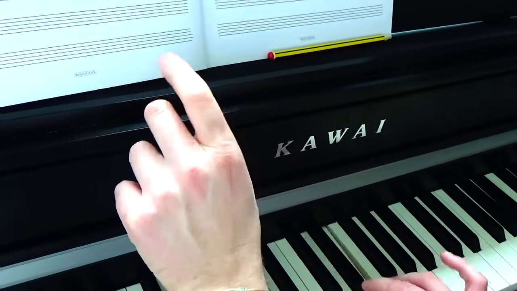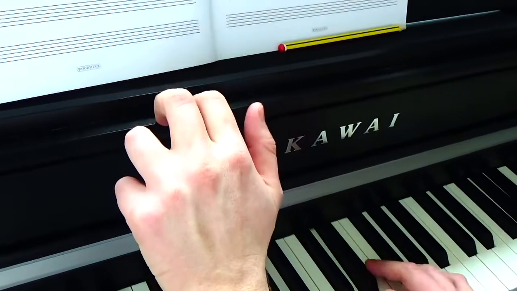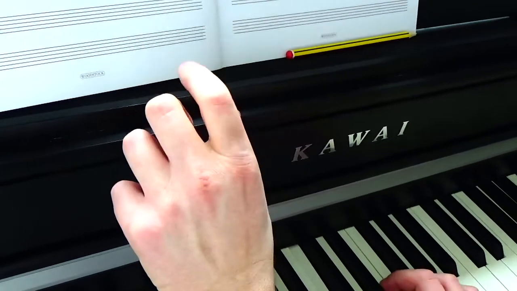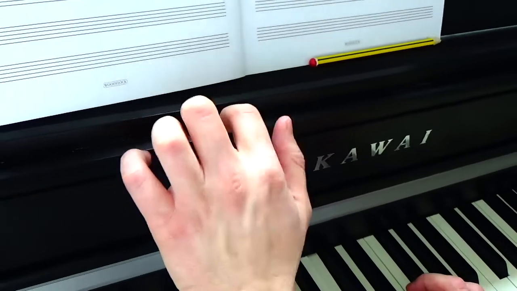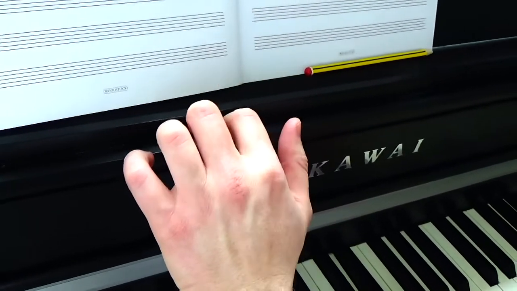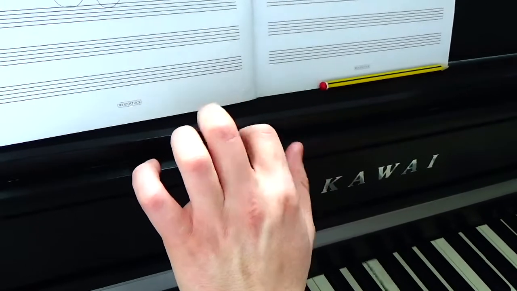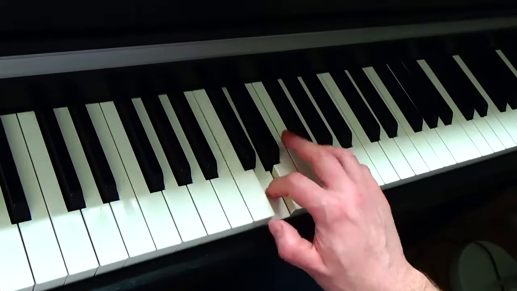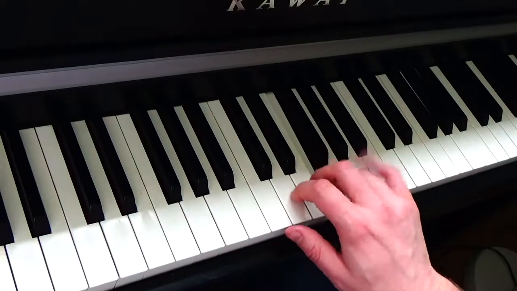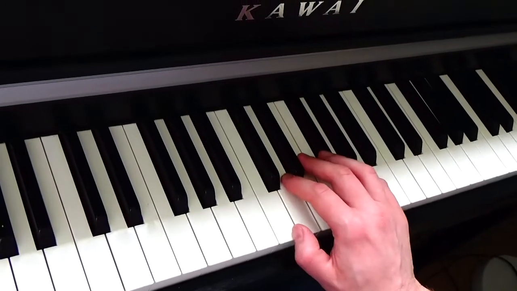Da, da, ta ta ting tan tan tan ta. Ta da ta da dee da da da da. Using counts 1 and 2 and they 1 and they 2 and, look again at the fingers, 1 and 2 and they 1 and they 2 and, not at all.